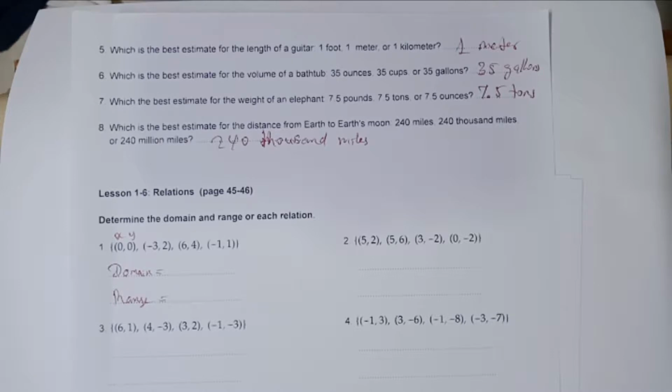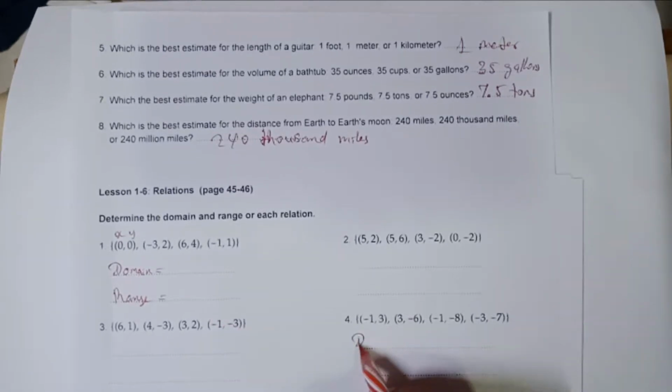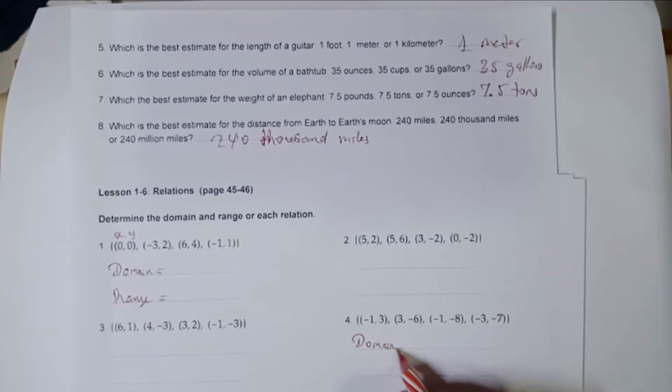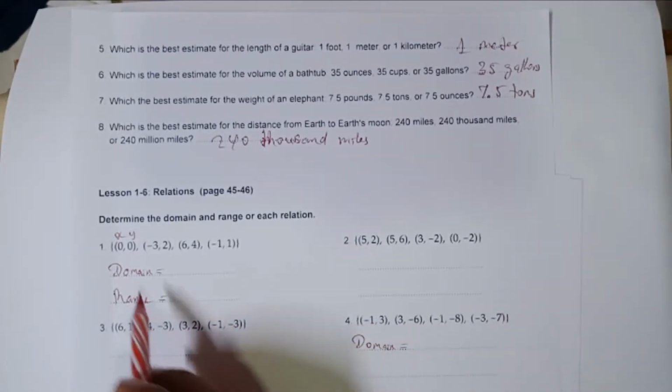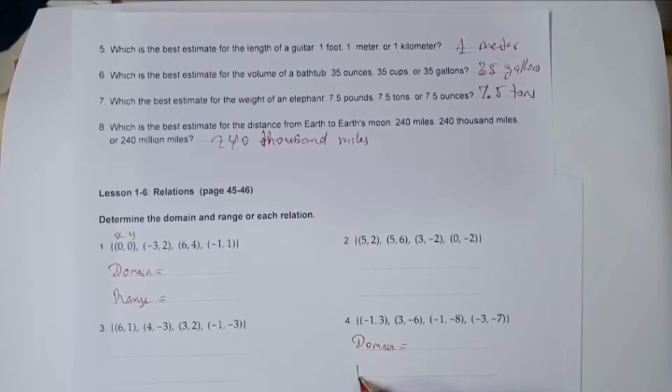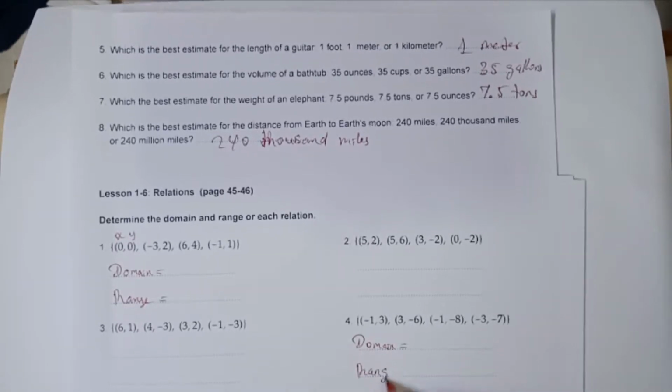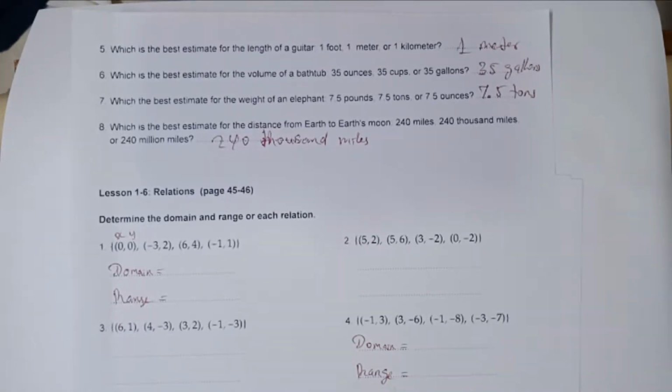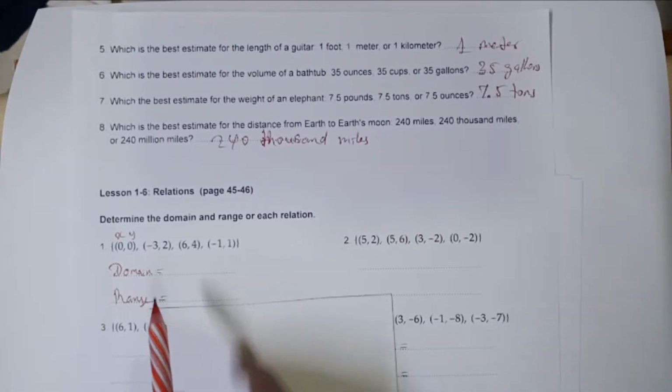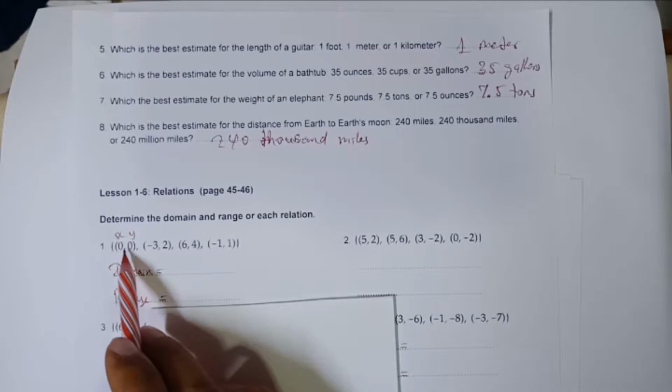Now let me give you a few examples on this. Let's say I will do number 1 and number 4, and then the rest of the numbers you do by yourself, provided you understand what I'm going to do with these two numbers. Then you will not have a problem doing the rest. First of all, let's list down all of the domain first.